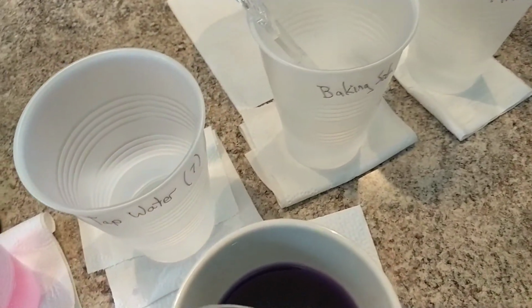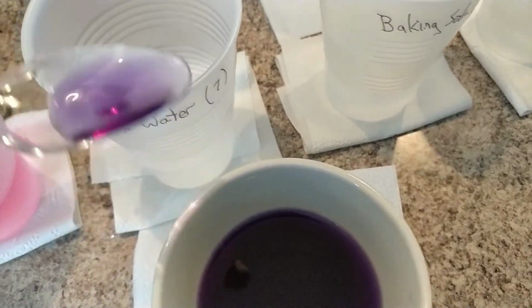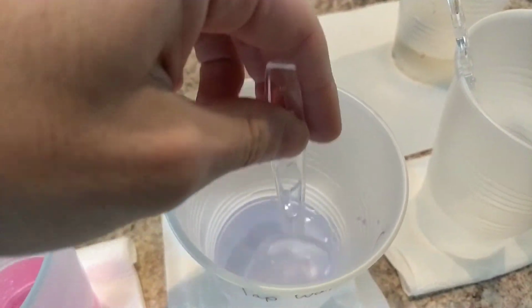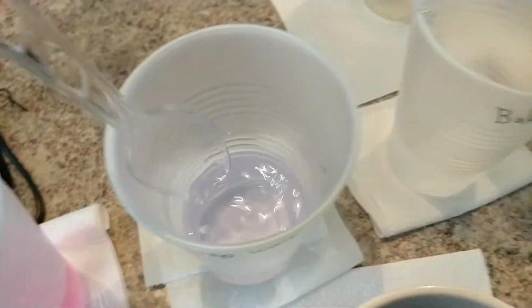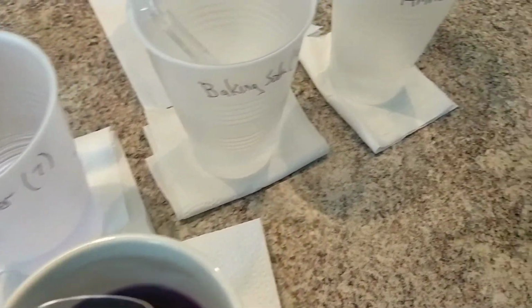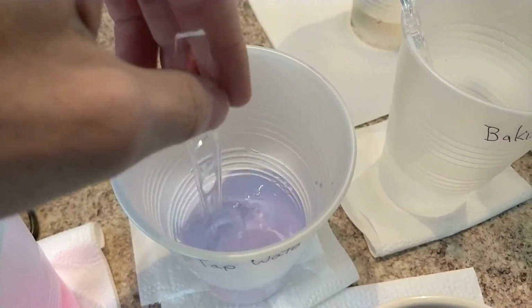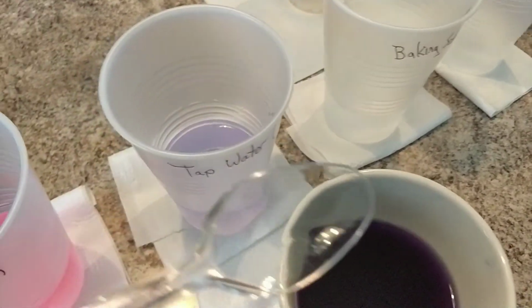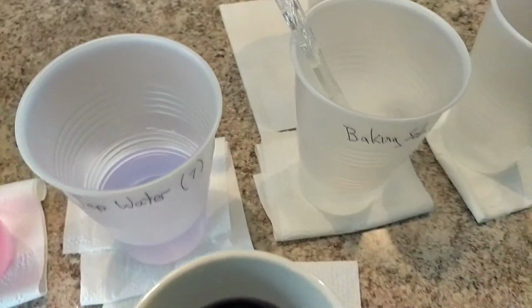Okay, moving on to the tap water. Again, we'll take a little spoonful, put it in the tap water. Here you can see it's slightly blue. I'll add a little bit more. Probably should have used a different spoon for each one because now I'm contaminating it, but this is just some backyard science, so I'm not too worried. Alright, so that's a little blue.